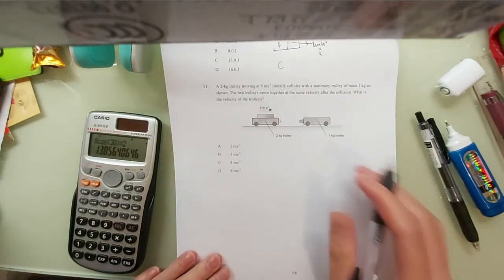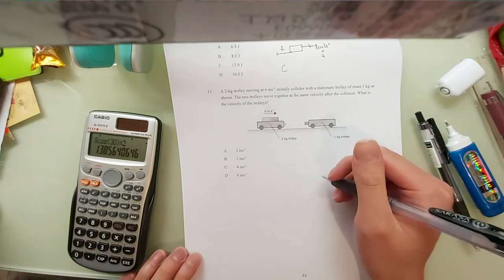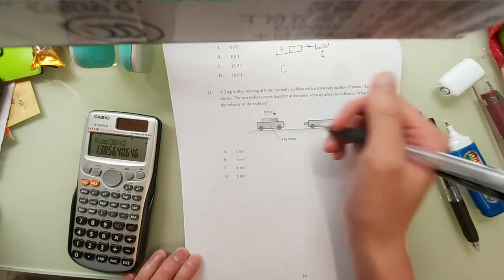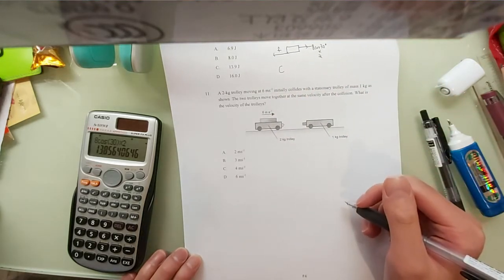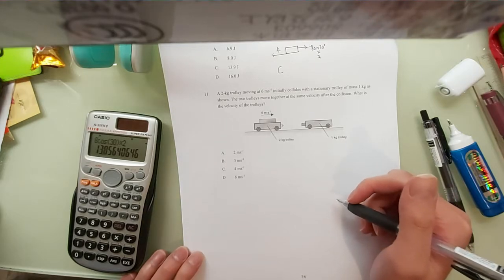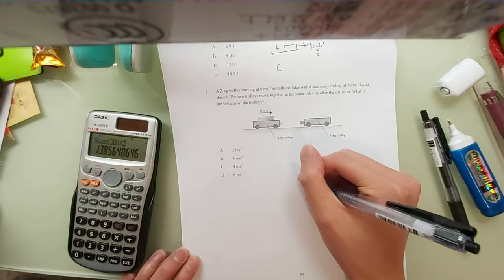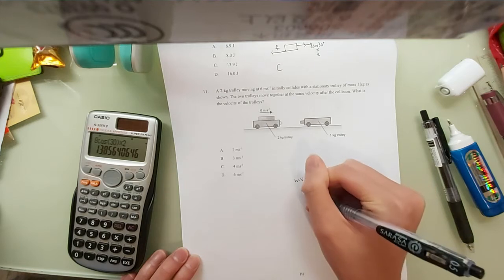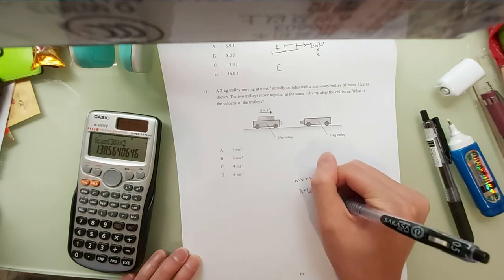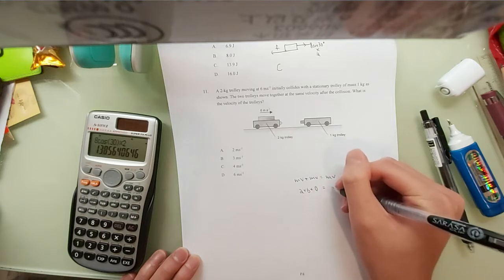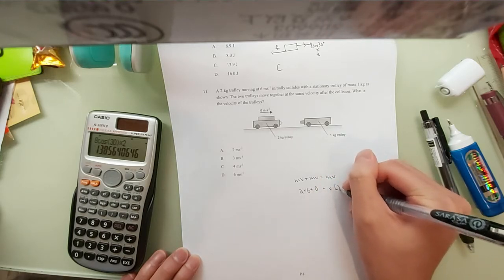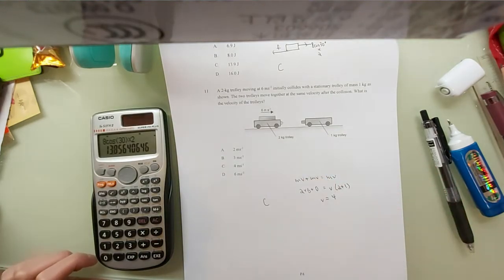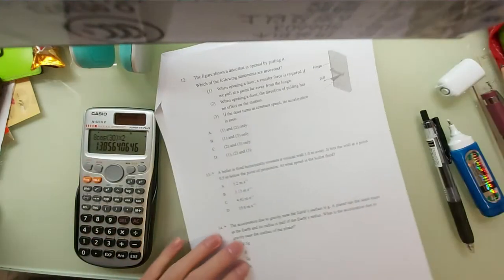Question 11. A 2 kg trolley moves at 6 meters per second and collides with a stationary trolley of mass 1 kg. What is the velocity of the trolleys? They stick together? Alright, this is easy. mv plus mv equals mv. So, 2 times 6 plus 0 equals 2V. So, 4 then. V is 4. I don't even need to calculate this. Yeah, 4. Alright, C.